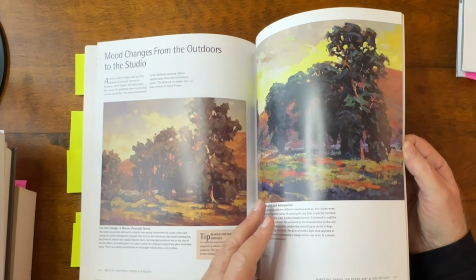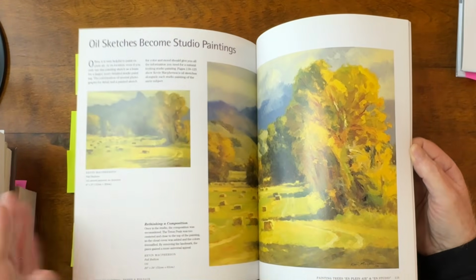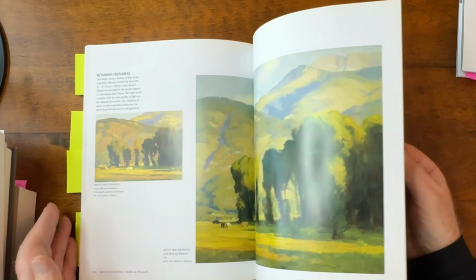Painting. And then mood changes outdoors. So yeah, it covers a lot of that. And I think that's a really good and important book to keep on hand. I refer to this often, and it's called The Keys to Painting Trees and Foliage, edited by Rachel Rubin Wolf.